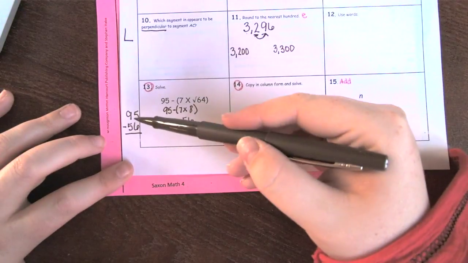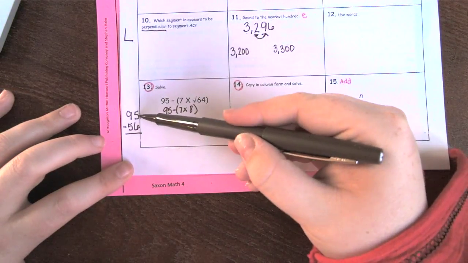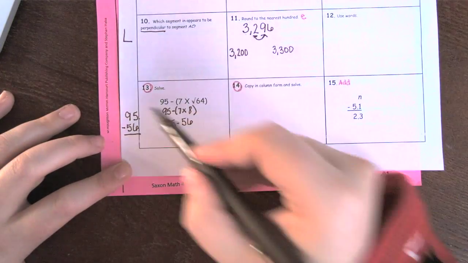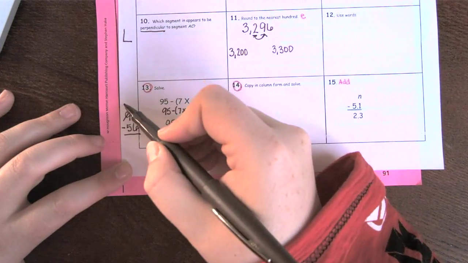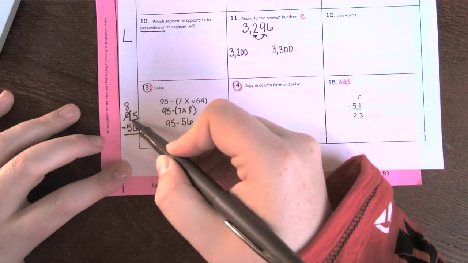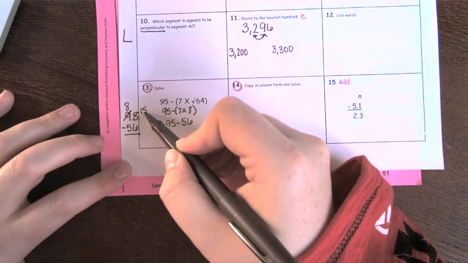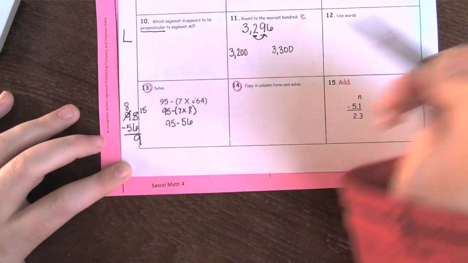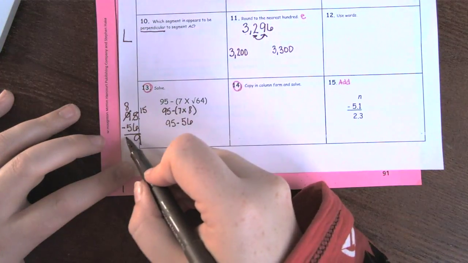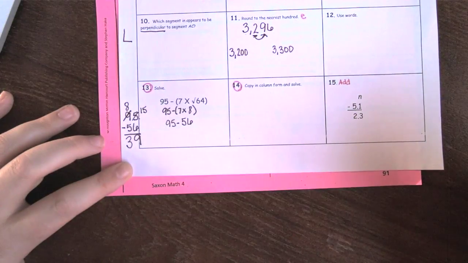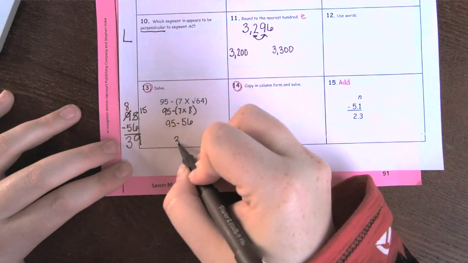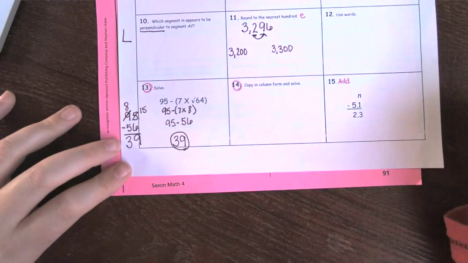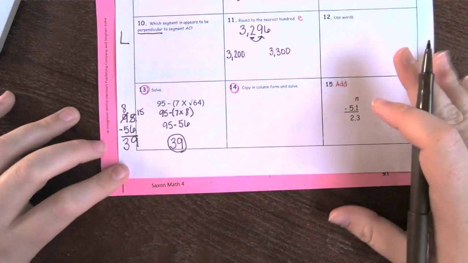If you have $5 in your pocket, you cannot take $6 out of it. You cannot take 6 from 5. So I have to borrow. 9 becomes an 8. 5 becomes 15 minus 6. That is equal to 9. And 8 minus 5 is equal to 3. So the answer is 39. And I want you to circle that and make sure it's written in a place where I can see it easily.